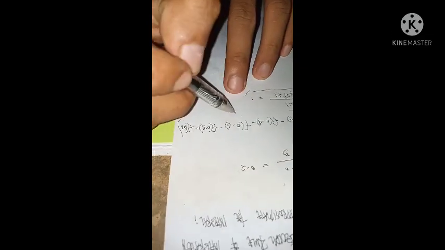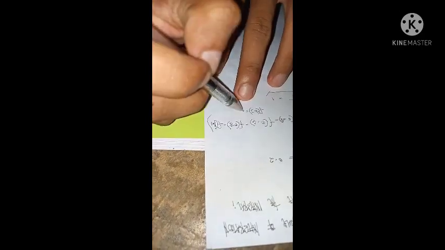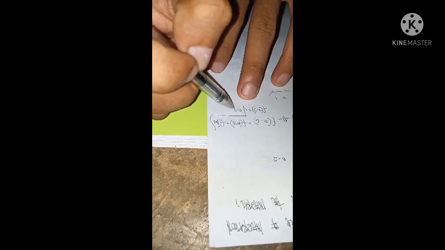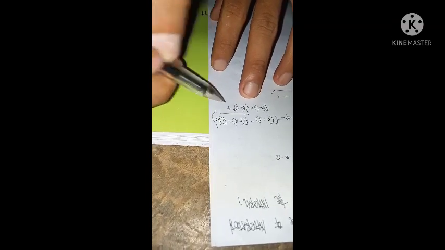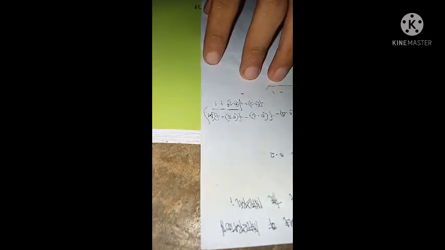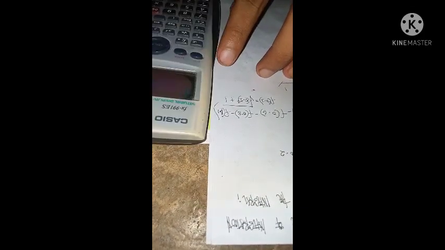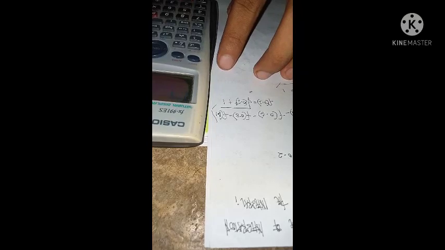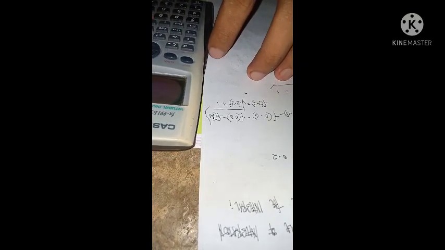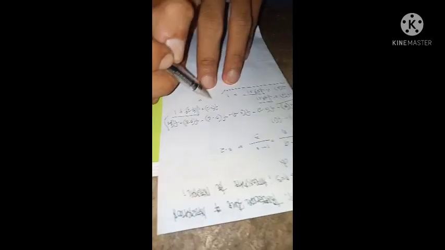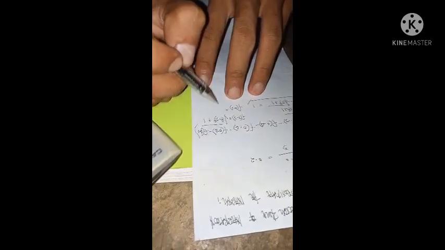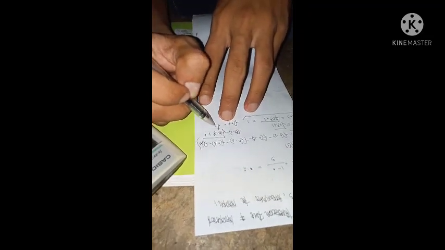Then f of 0.2 is equal to the square root of 0.2 squared plus 1, which is equal to the square root of 26 all over 5.